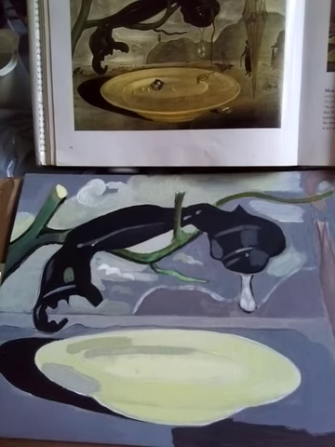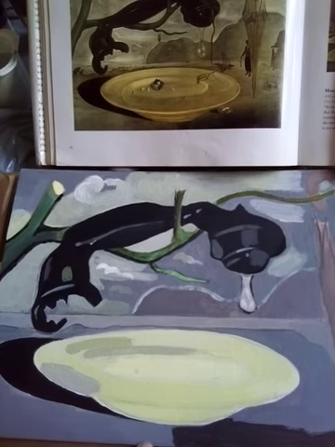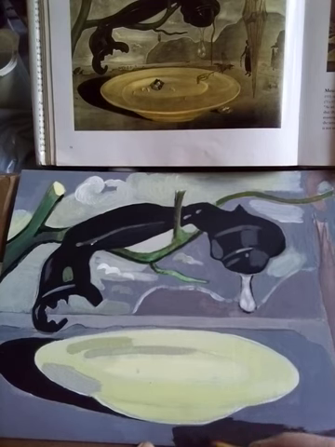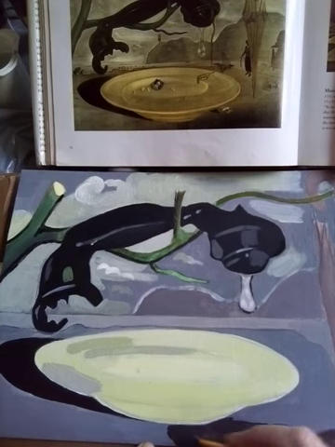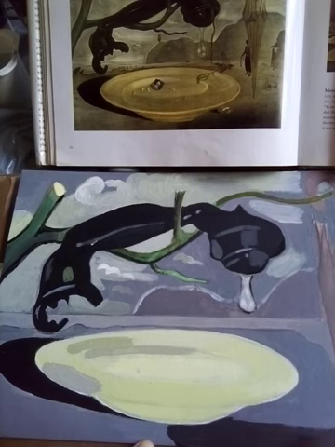So by using strong shadows, you're creating a lot of space and depth in your work. So be very aware of giving your objects some nice, strong, defined shadows to make your objects really stand out in your composition.